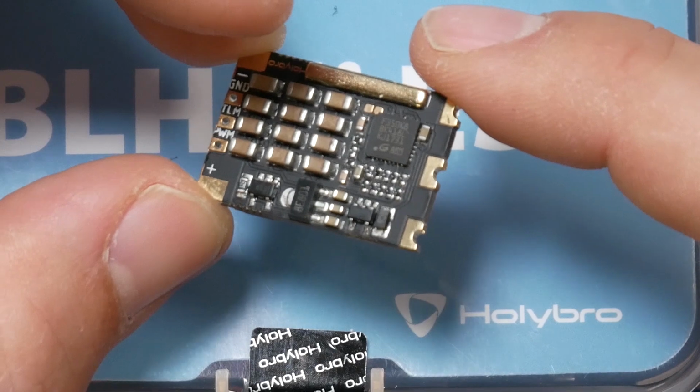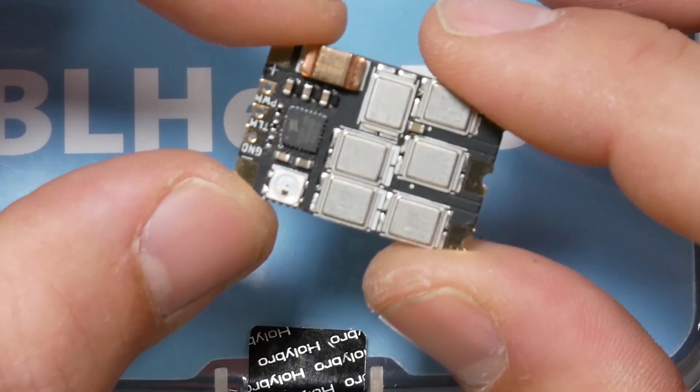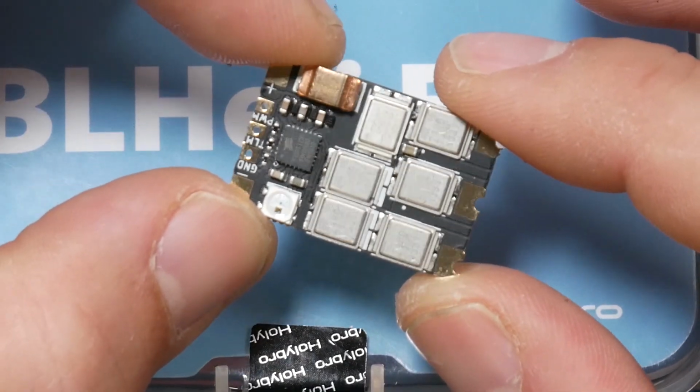Finally, the ESCs that we're going to use for this build are the new Holybro BLHeli F3 processor ESCs. This is an ESC with the same F3 processor that the SP Racing F3 flight controller had. So it's way, way faster. And I gotta tell you, I'm so anti-hype train about so many things. So when I heard about these, I went to people who I trust, like Ryan Harrell, who knows everything about ESCs. And I said, is there even a freaking point to this?